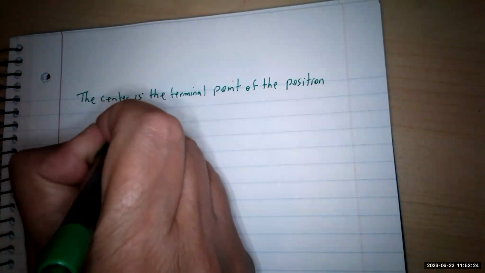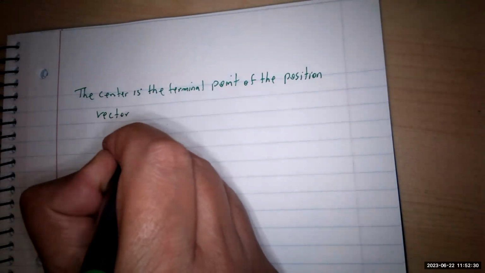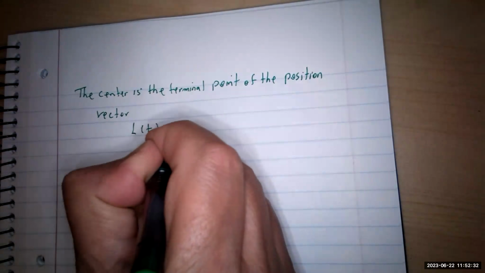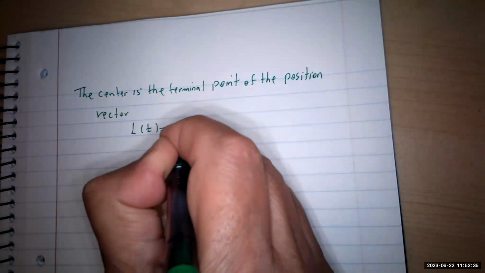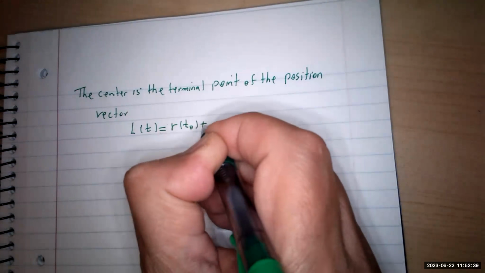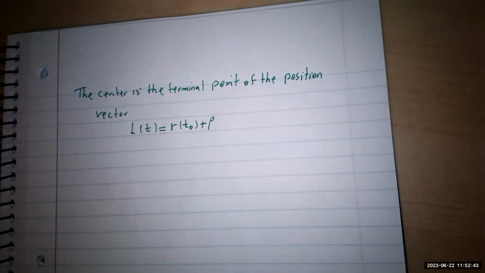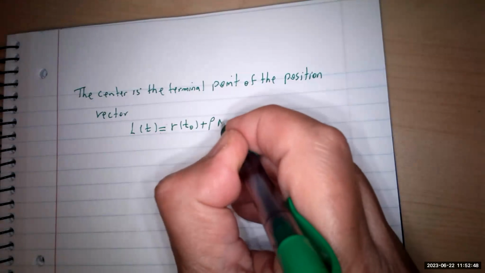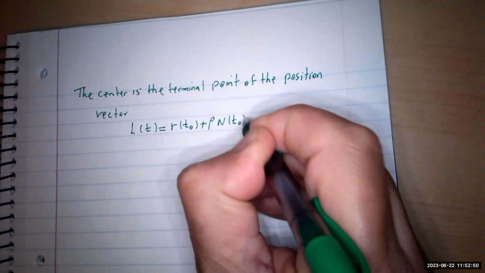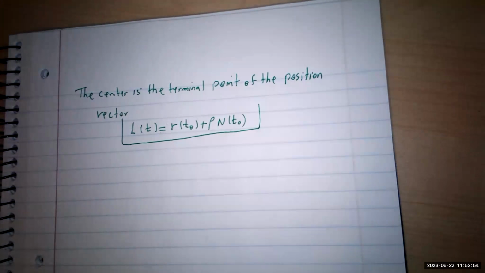This is going to be the position vector they're going to have. Your position vector is going to be this one, if you call it L of t. Remember, it's a point R of t0 plus that rho, which is going to be the radius, 1 over k times N of t0. You see, that is what it looks like when you write it down.